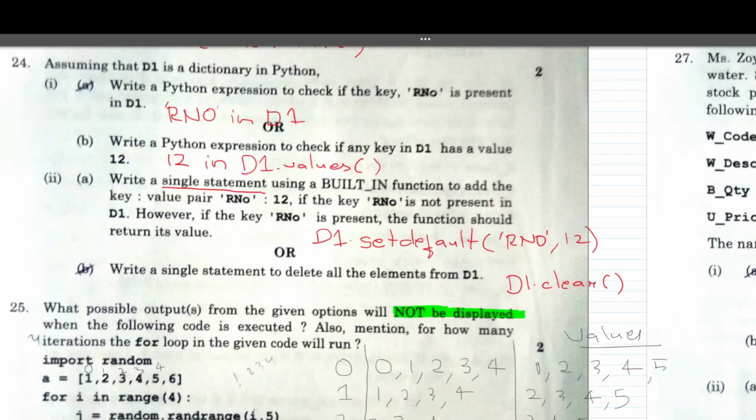Now let's see. So 3 comma 4. Okay, 3. Is 3 possible at the first place? Yes, it is possible. Can 4 come at the second place? Yes, 4 can come. Can 5 come at the third place? Yes, 5 can come. Can 4 come at the last place? Yes, it can also come. So that means this is absolutely correct. A won't be the correct answer.